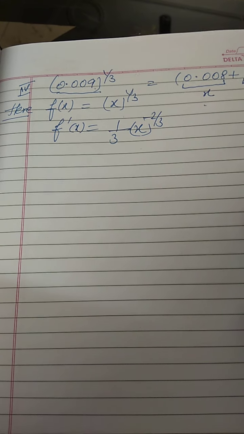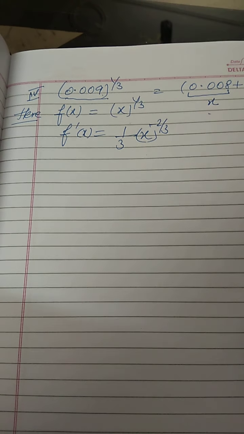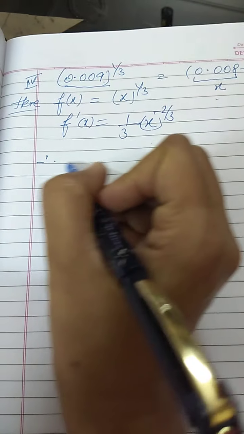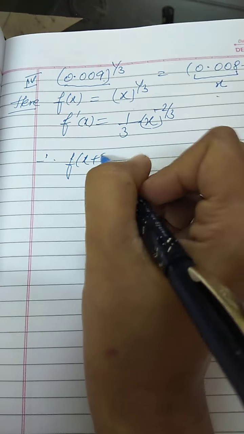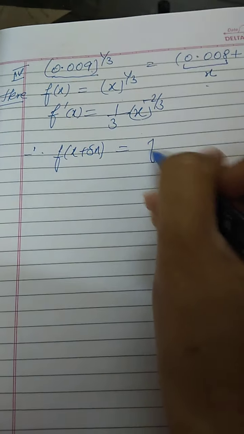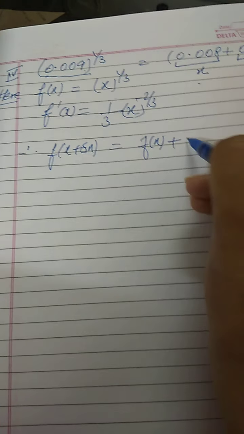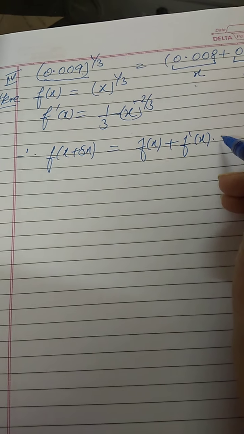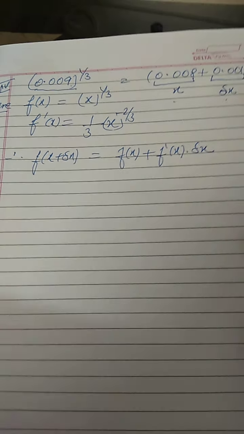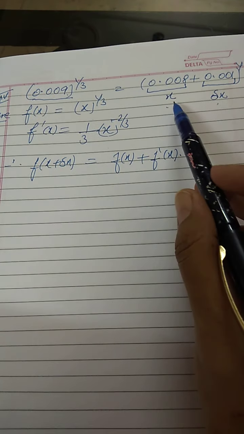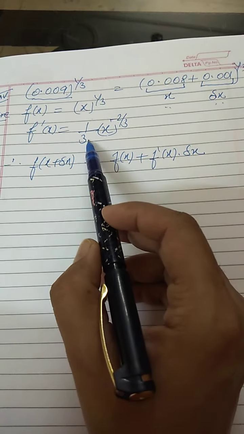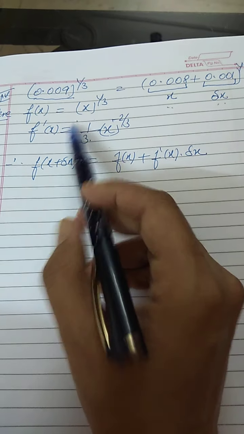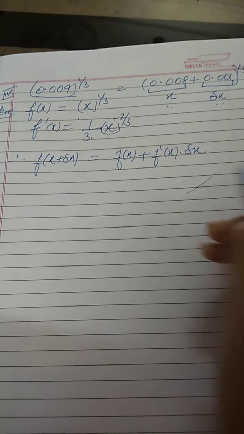Okay, into derivative of x, that is 1 only. Therefore f of x plus del x is equal to f of x plus f dash x into del x. That's it. If I know the value of x, I know del x, I know the derivative, I know f of x, the sum is done.